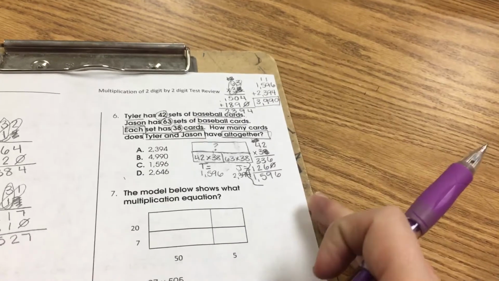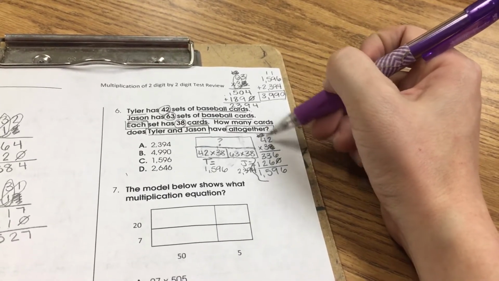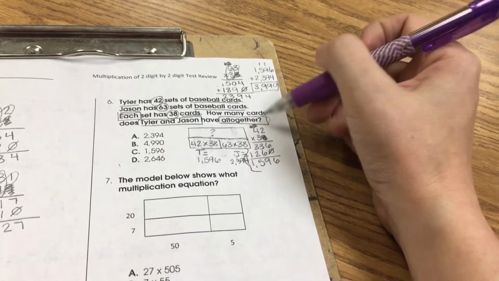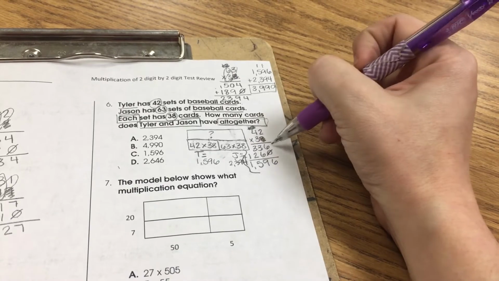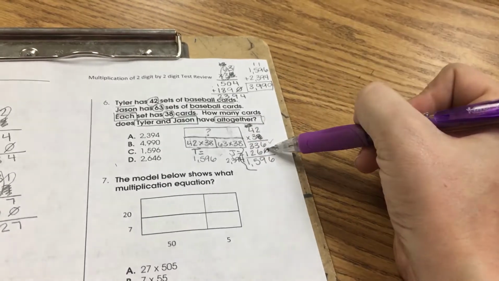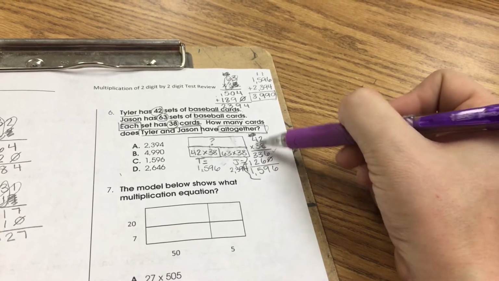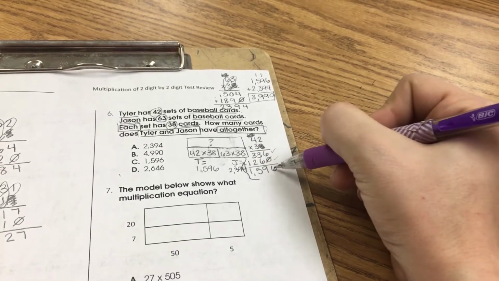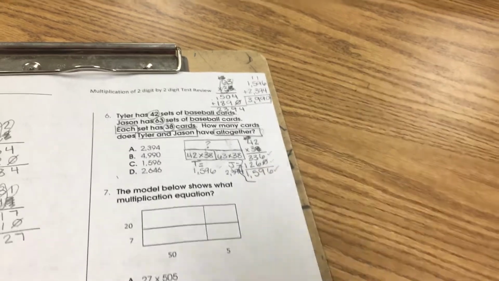So let me check my multiplication. So 8 times 2 is 16. 8 times 4 is 32, plus 1 more is 33, so that checks out. Put my placeholder. 3 times 2 is 6. 3 times 4 is 12, so that checks out. 6, 9, 5, and 1. Okay, so this one's correct.